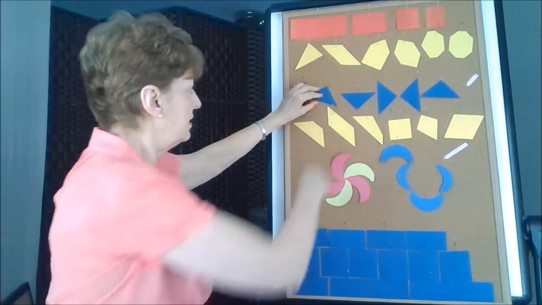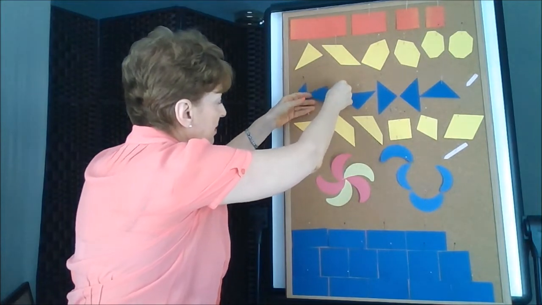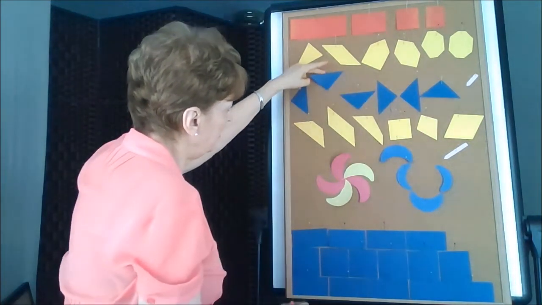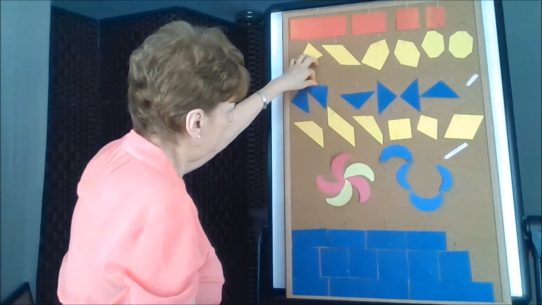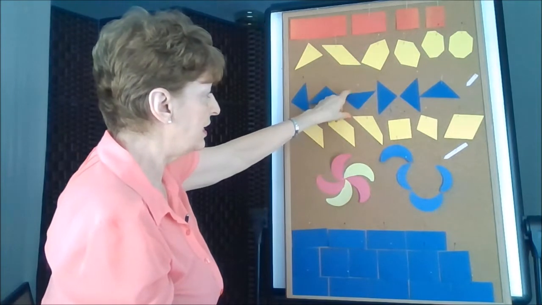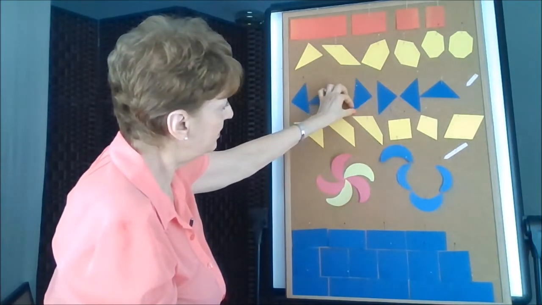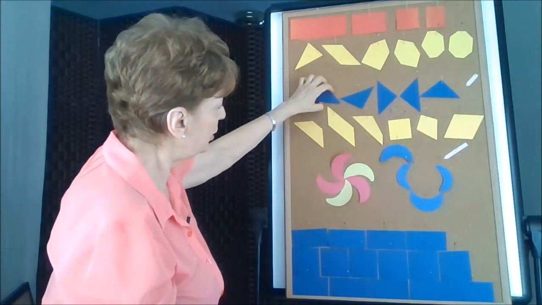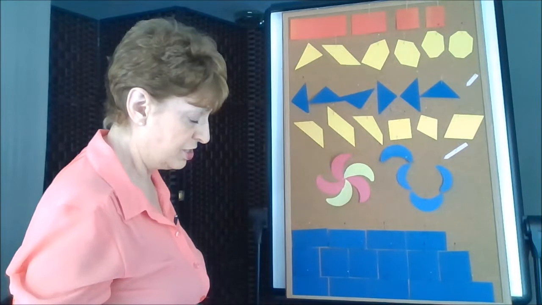This one was turning this item down, so the point was downward. And here we turned it again to make the point go to the left. So these were all turns that were made for the orientation.